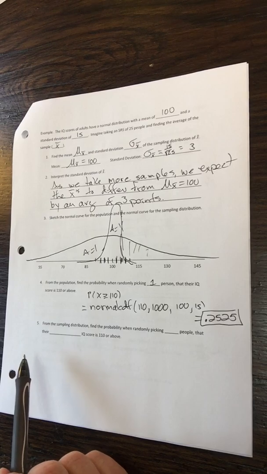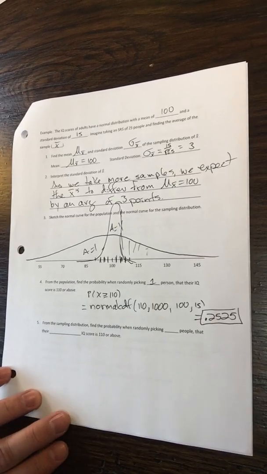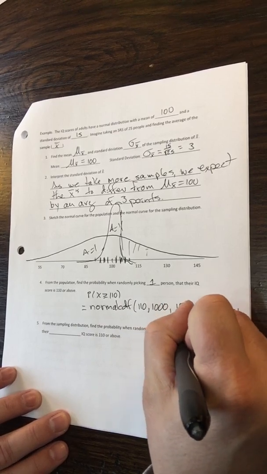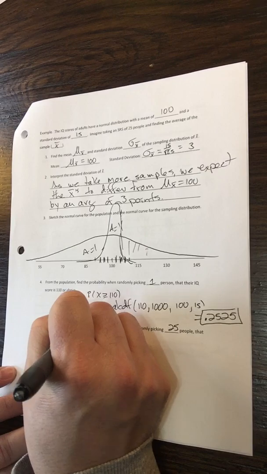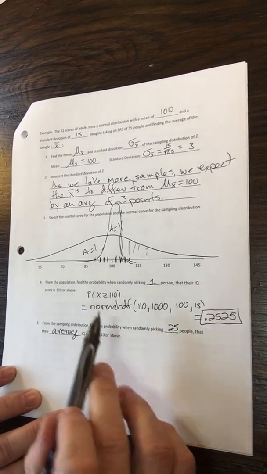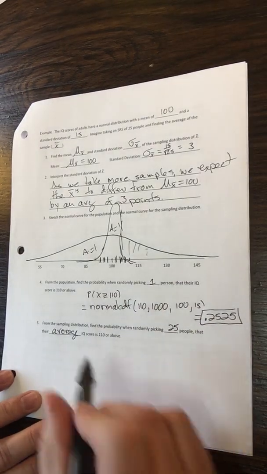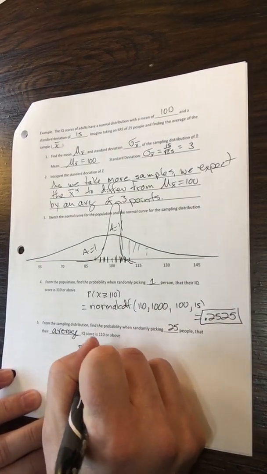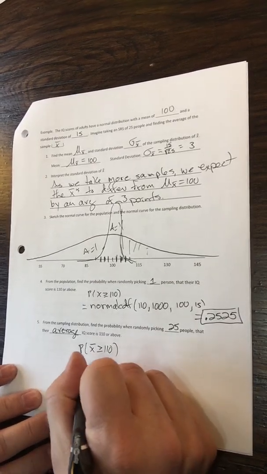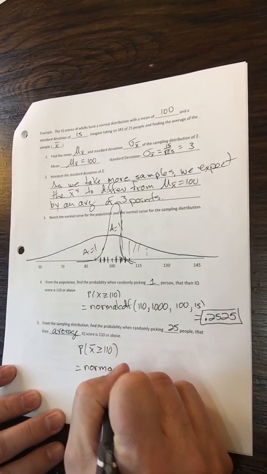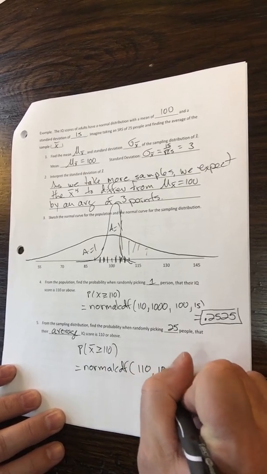Now for number 5, it's going to be different. Same question, but from the sampling distribution, find the probability when randomly picking 25 people that their average, their X bar, ends up being above 110. So now that we've got this smaller sampling distribution, being above 110 is not going to happen very often. So look, this is the probability that X bar would be greater than or equal to 110. And so that's going to be a normal CDF. I start at 110, I go up to 1,000.